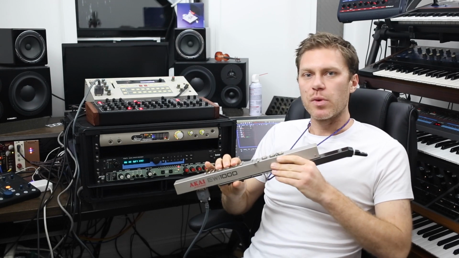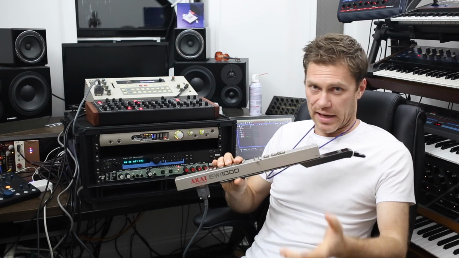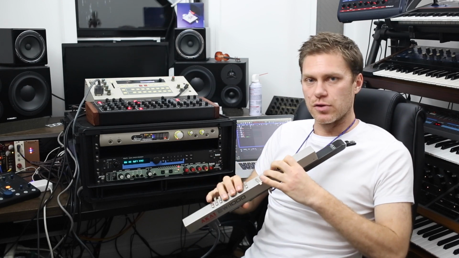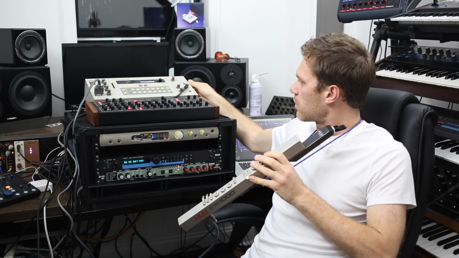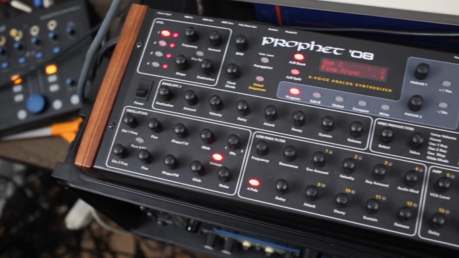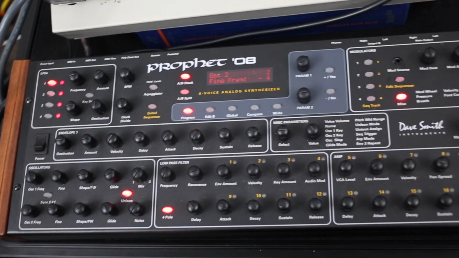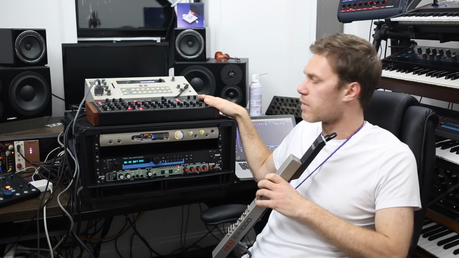The reason I'm playing this one today is because I wanted to show you guys in particular how the EWI 2000 sounds, and to do so I have to play this particular controller. So I've actually routed MIDI out from the EWI into a DSI Prophet 08. The Dave Smith synth here is my primary synth. It's what I use at home in the studio. Used it a ton on the Circuit Kisser record. I've programmed quite a few lead patches and also chordal patches that I use on this instrument.